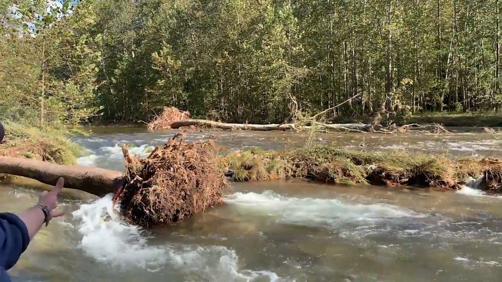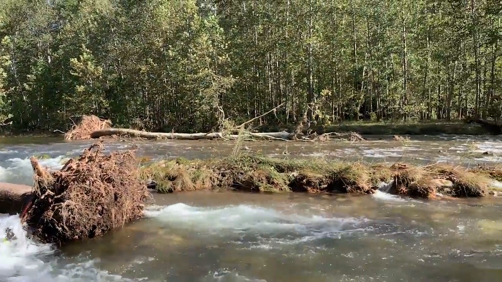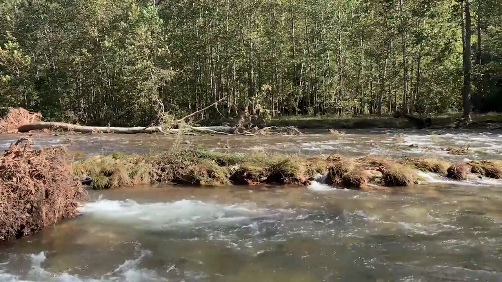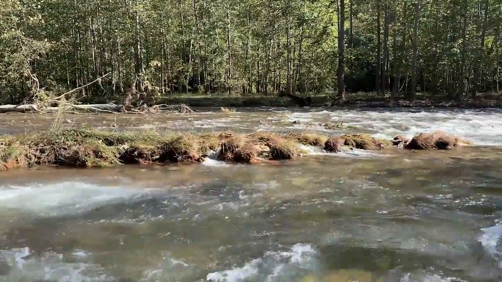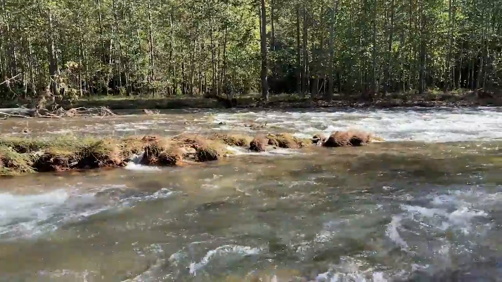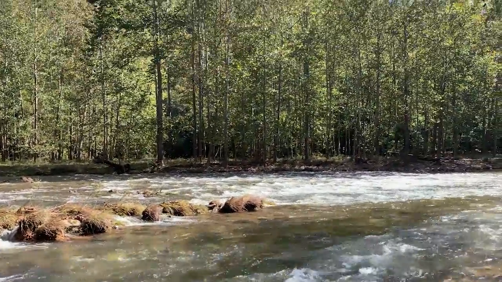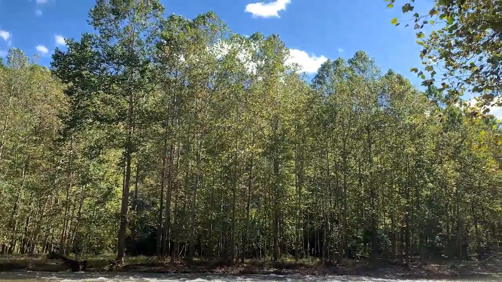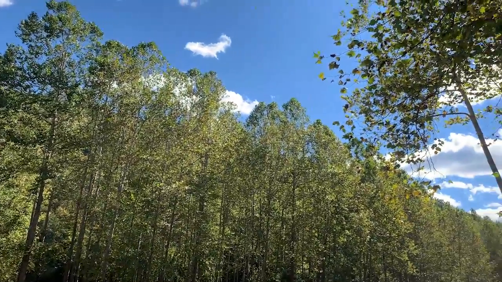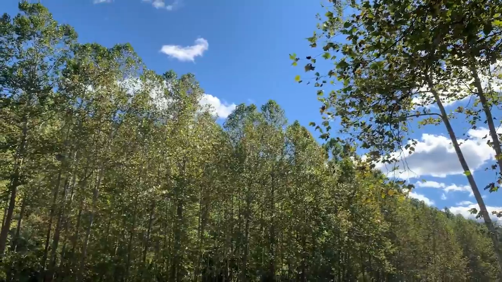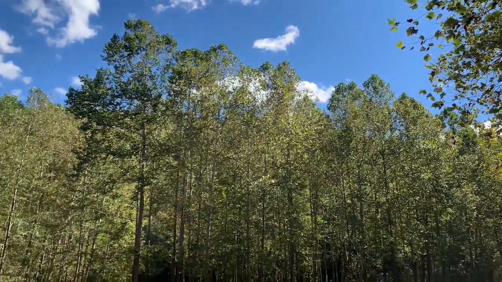If you look around me right now, we've got some great woody debris in the stream. We've got some rocky, rubbly stream banks, which are going to help prevent sediment from getting into the water. We've also got a good riparian buffer in the form of all of these young sycamore trees over here, whose roots are helping to preserve and stabilize that stream bank.